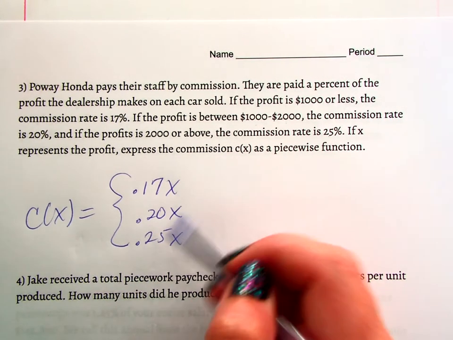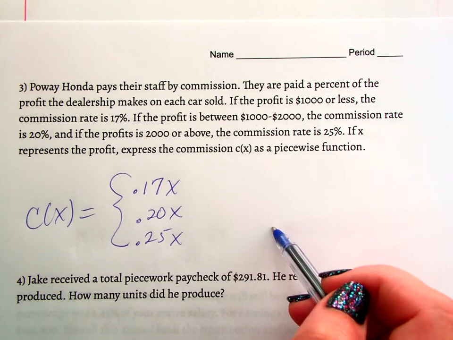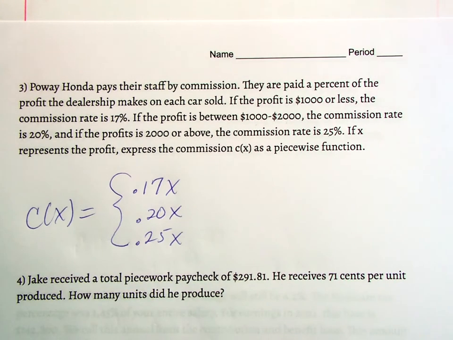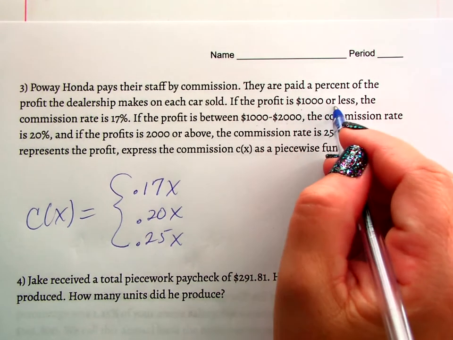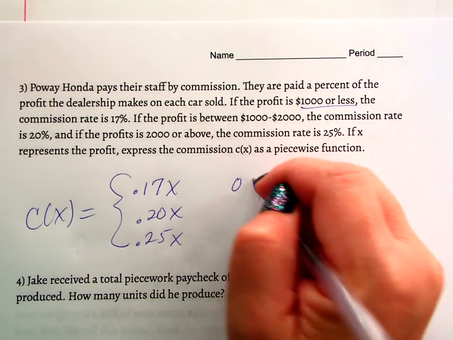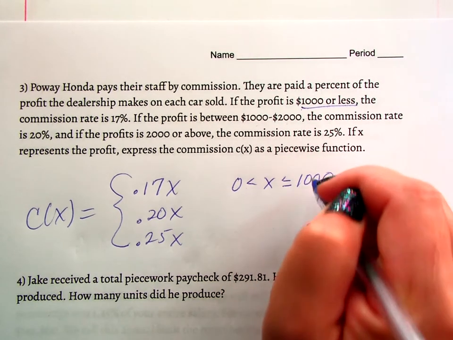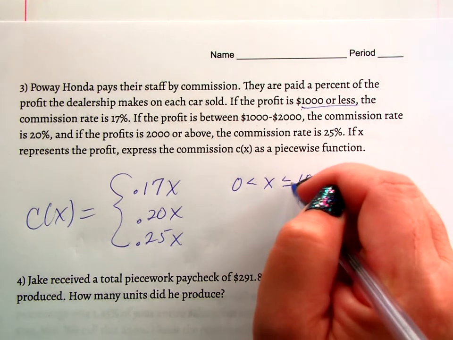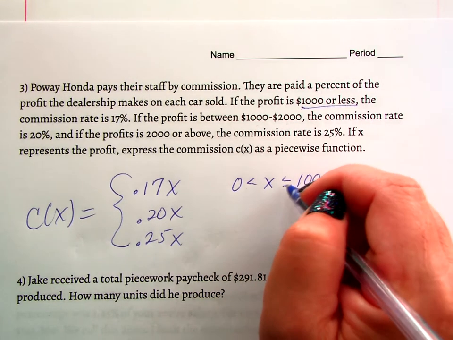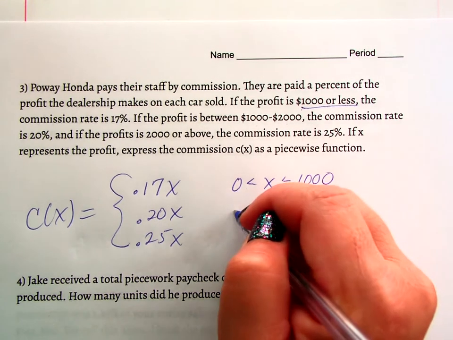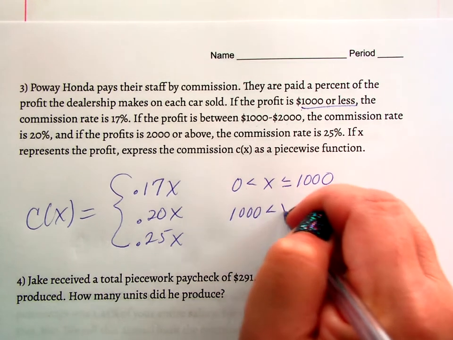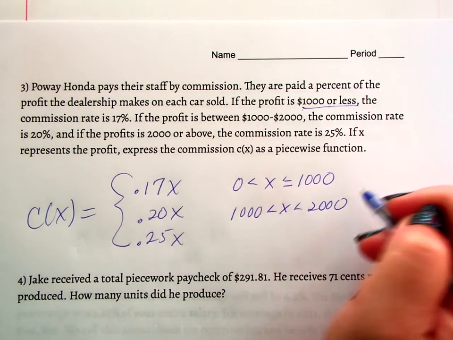Besides writing the function, we also have to write the parameters or the domain for each. The first one says for the 17%, if it's 1,000 or less, so x values are less than or equal to 1,000, we want the equal to bar. If they're between 1,000 and 2,000, you make this much.